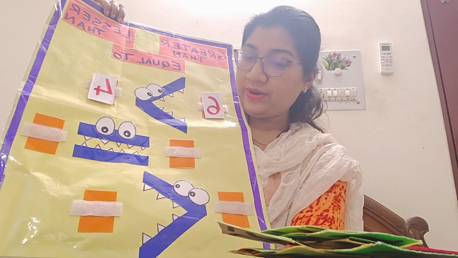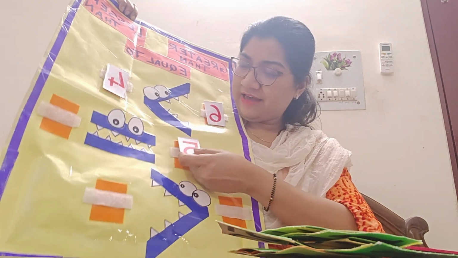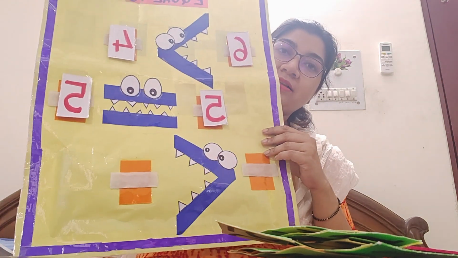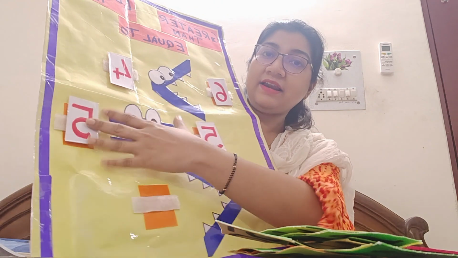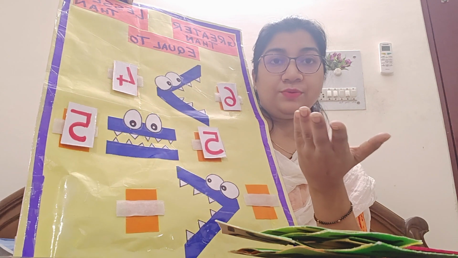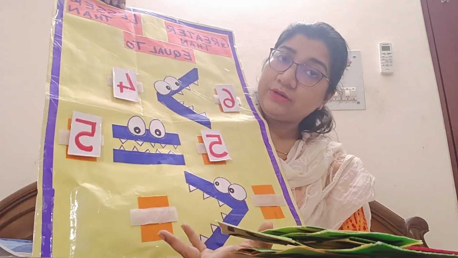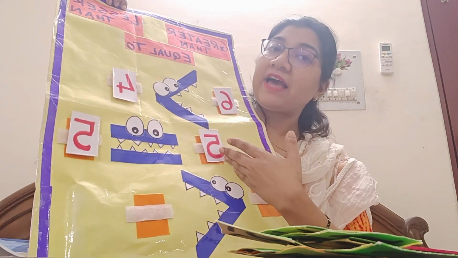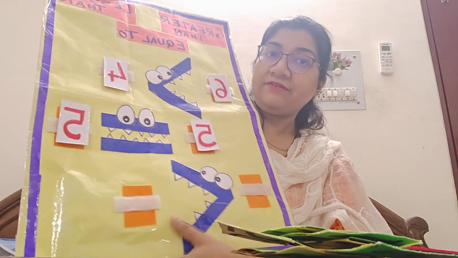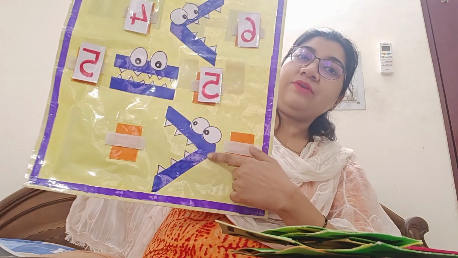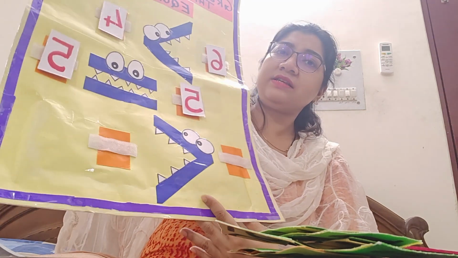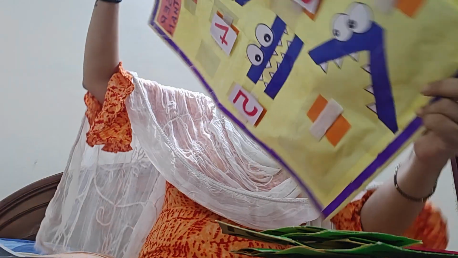Okay, so this is how we explain. Now we have 5 over here and 5 over here also. So it is equal. That means both the sides are equal. So I can say 4 plus 1 over here is also equal to 5, and 5 is also equal to 5. Or I can say 0 plus 5 is equal to 5. Or I can say 7 minus 2 is also equal to 5. And similarly with this, greater than, equal to and lesser than. So we can do this in the form of this chart.